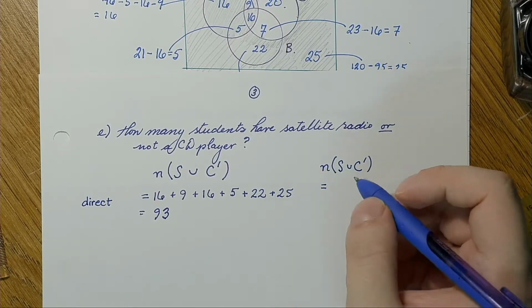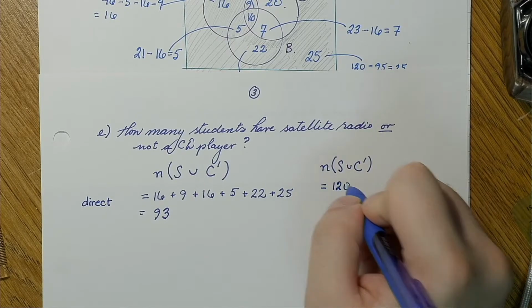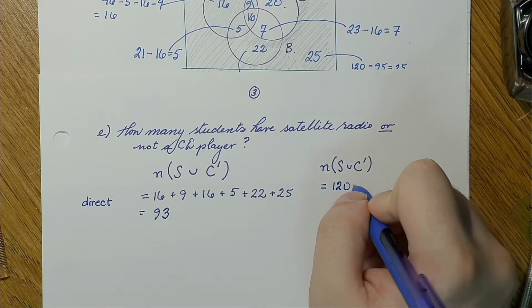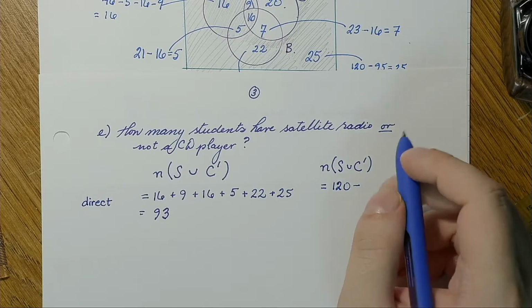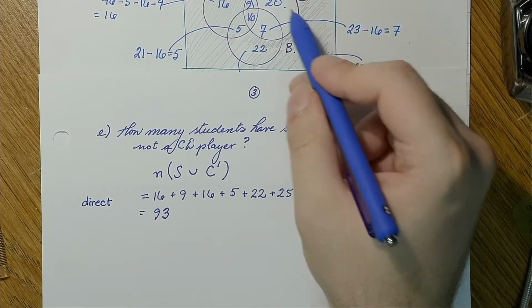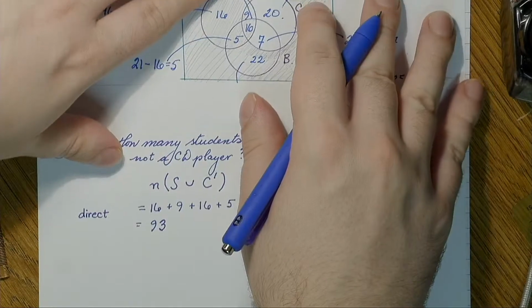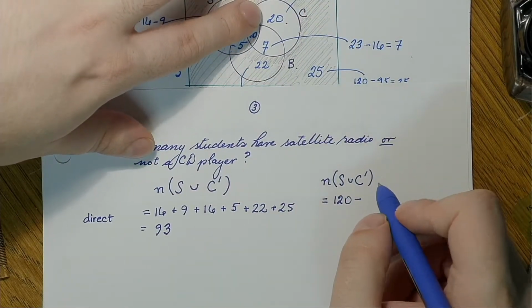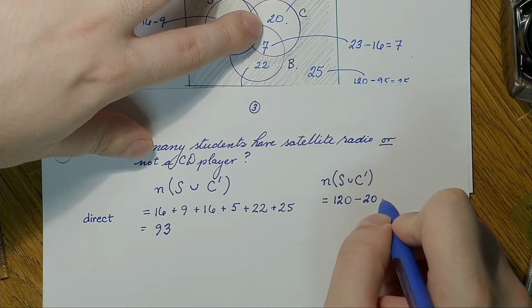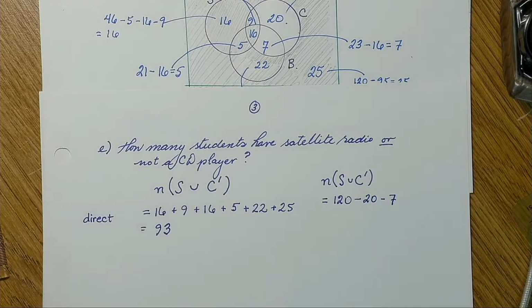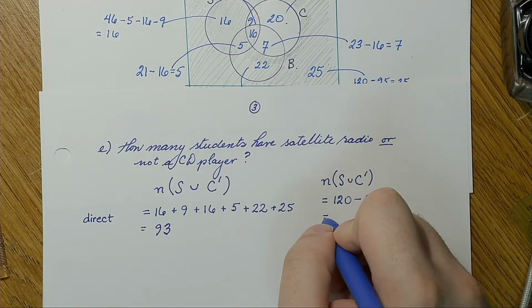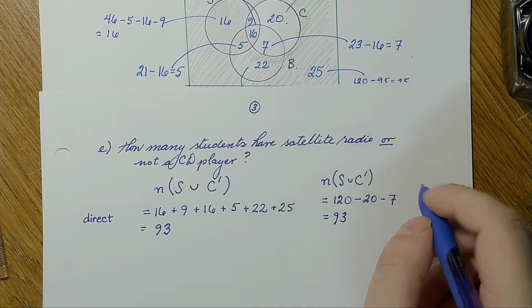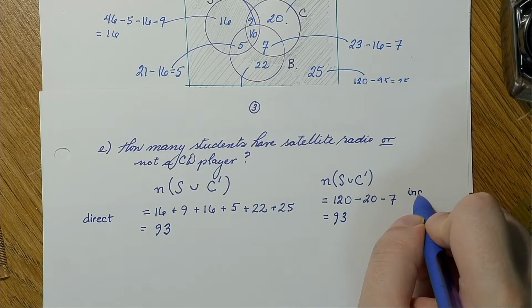The other way that we could do it is 120. We knew what that total was. And I'm going to remove all the things that I didn't want, right? In this case, I see that it should have been a little bit quicker to do this. I could just subtract the 20 and the 7. So I have 27. So it's 120 minus the 27 gives me the 93. And so that's the indirect.